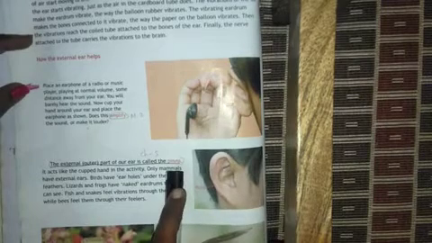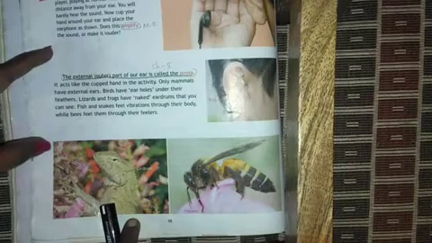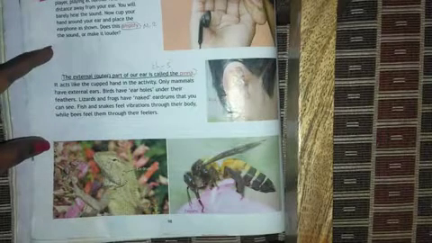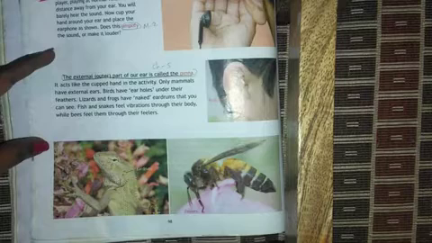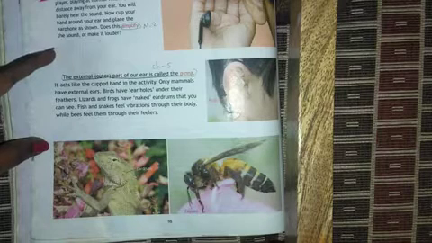Okay, then in page number 98, we saw how the external ear helps. So what is the name of the external ear? Pinna, P-I-N-N-A, pinna, right? Then we saw lizards, birds, frogs, they have naked eardrums, and fish, snakes, how they feel vibration through their body only.